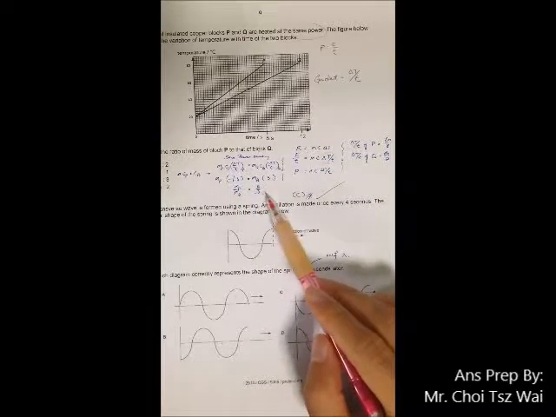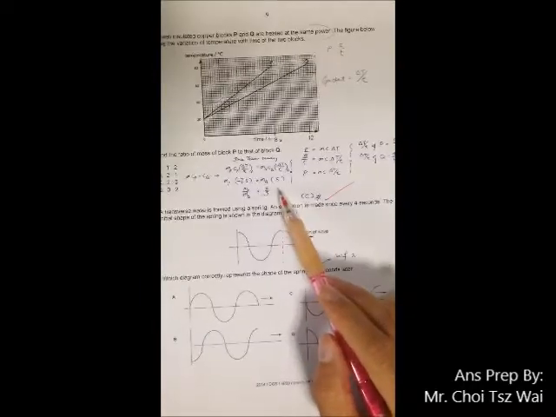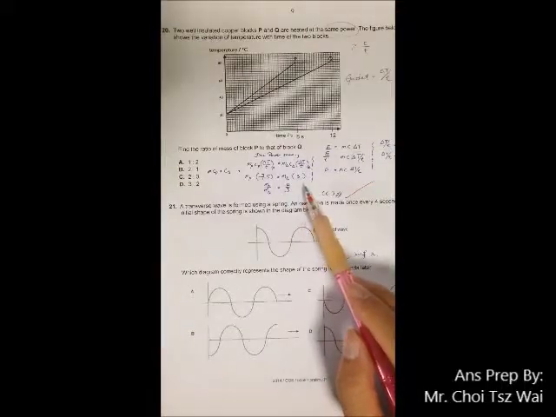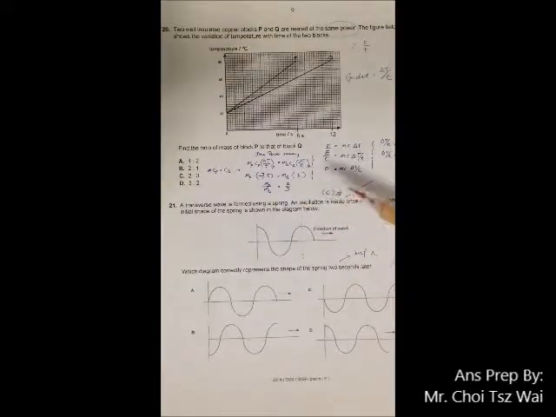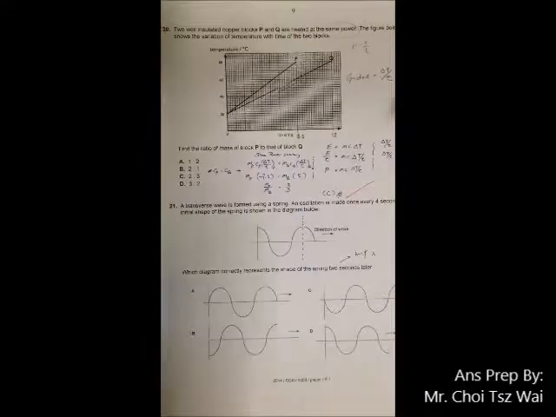Now this question will be a little bit difficult if your mathematics is not that strong. So for students who are still not clear about this working, please come and approach me and I will explain to you. I will break it down into smaller steps for you.